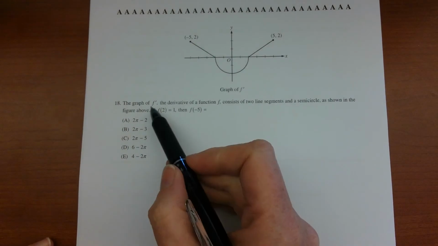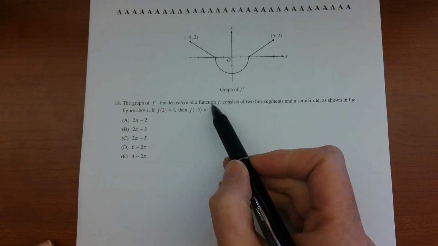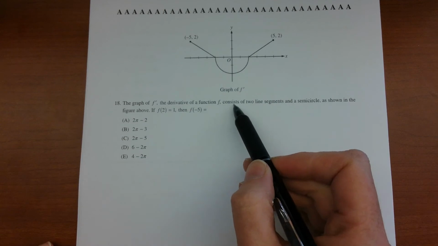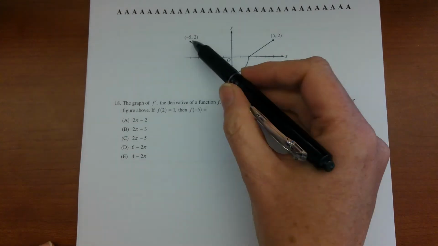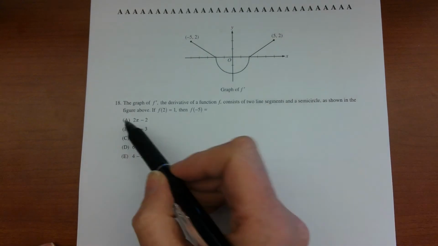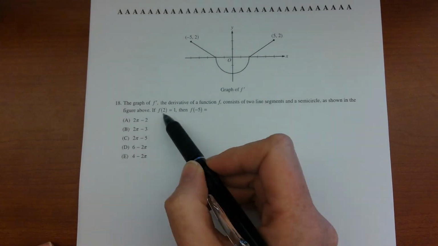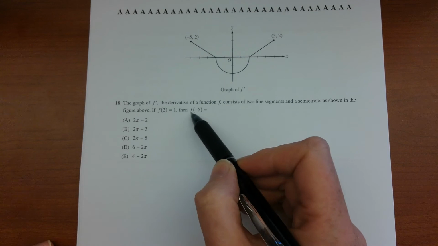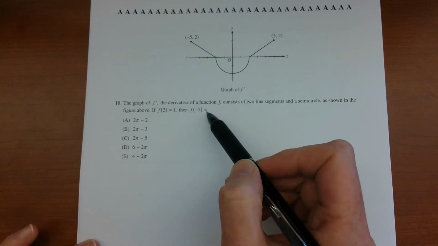All right, problem 18 says the graph of f prime, the derivative of the function f, consists of two line segments, they're here and there, and a semicircle, as shown in the figure above. If f of 2 is 1, then what does f of negative 5 equal?